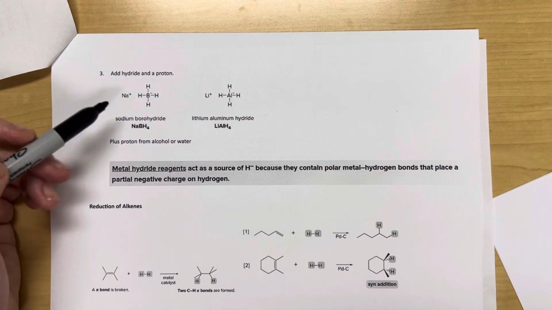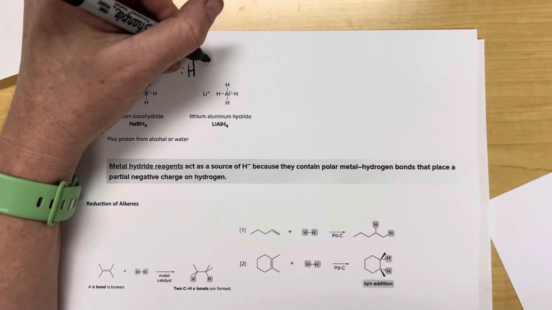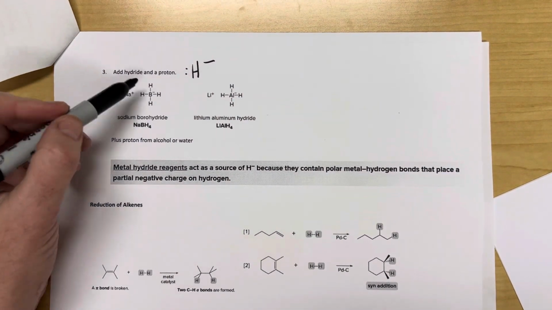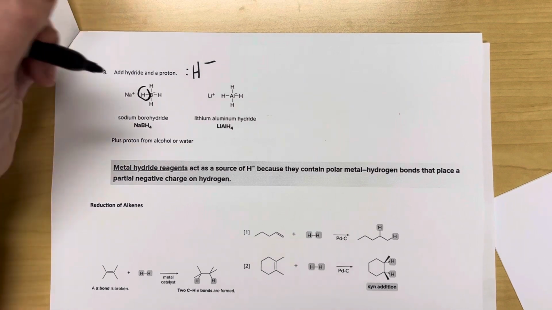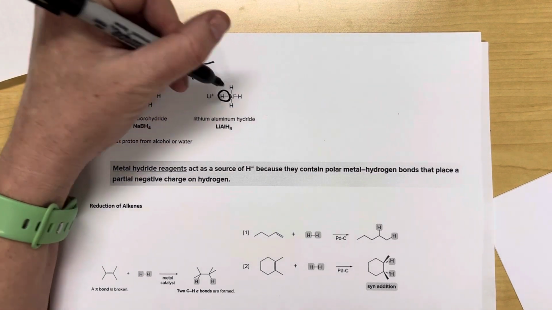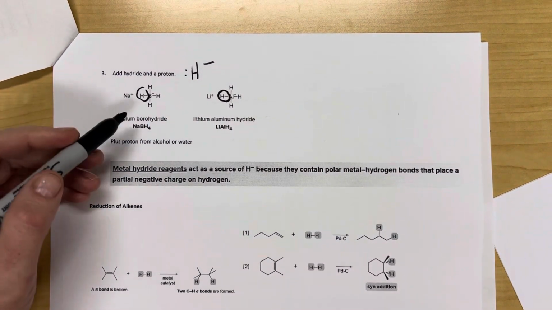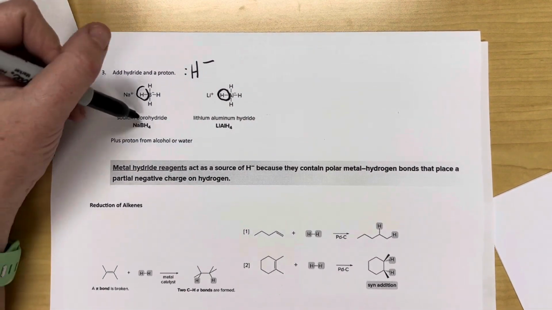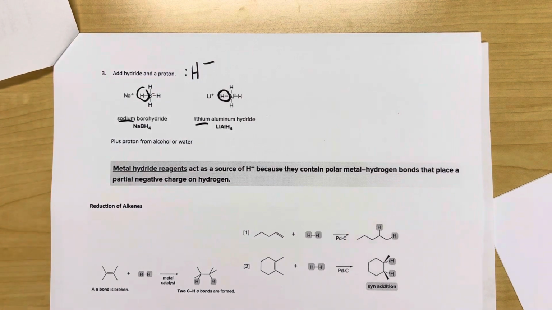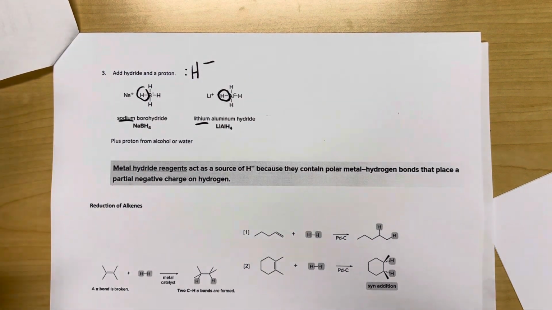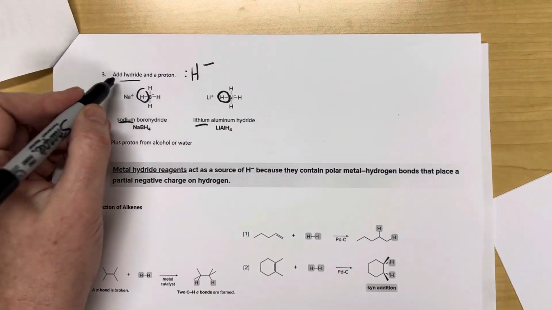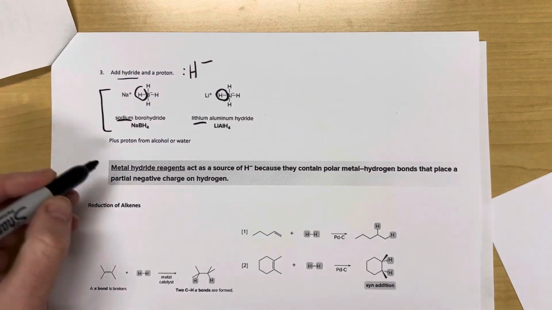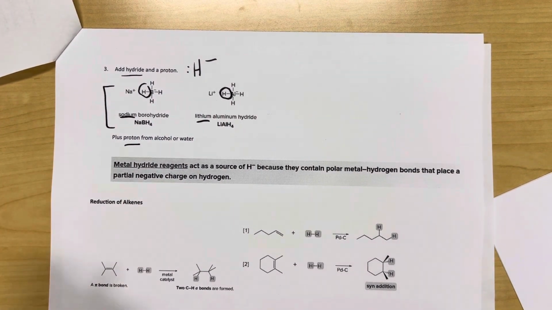plus its electrons. Remember, a hydride is that. So it will give off this whole set of stuff right here, and so will aluminum if it's got 4 hydrogens on it. So we call this borohydride, and we call this aluminum hydride, and you can combine it with any cation metal that you want. Then you would want to follow it up, because these things give off the hydride, and then you would want to follow up with a proton that comes from water or an alcohol.